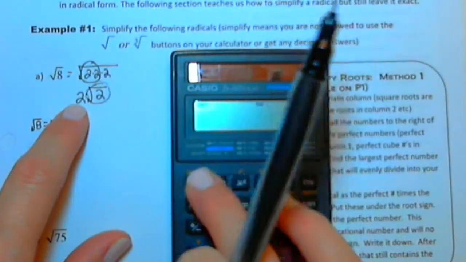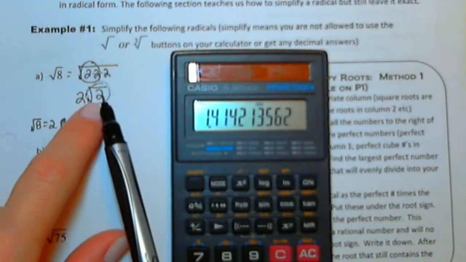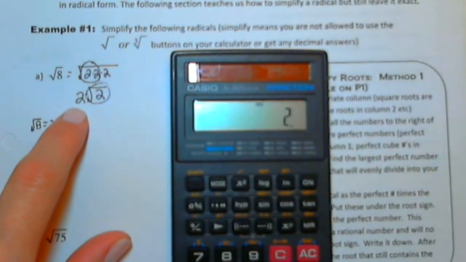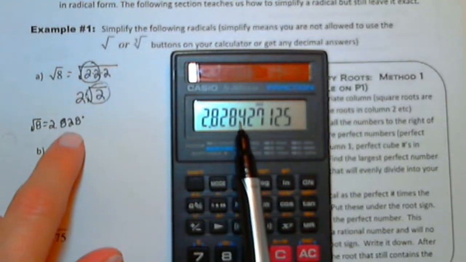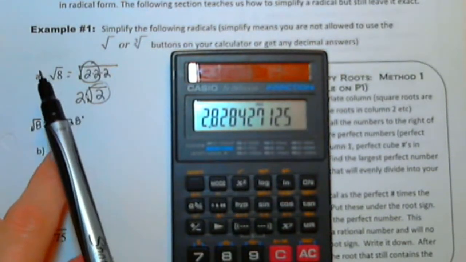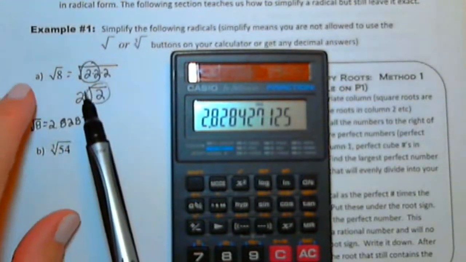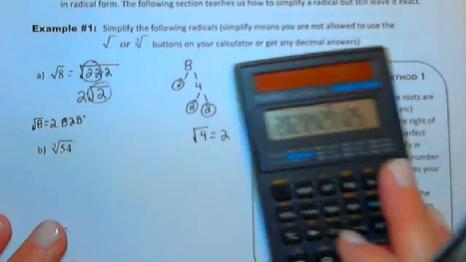So the decimal value of root 2 is that. So that's what this guy equals. Now I'm going to times him by 2. What do I get? Do I get the same thing I had here? Absolutely. So the square root of 8 is identical to this guy. It's just that the numbers are simpler. 8 is big, 2 and 2 are small.